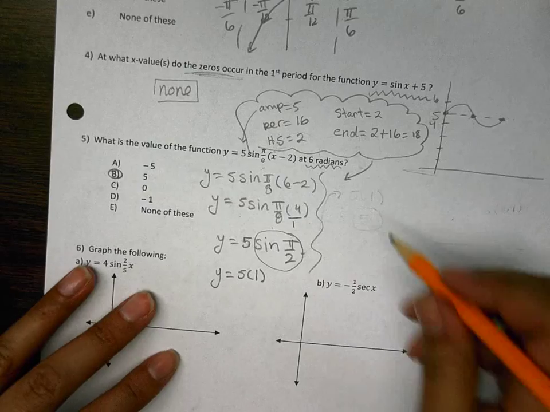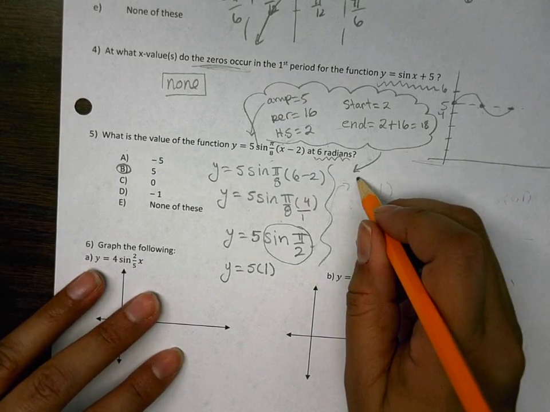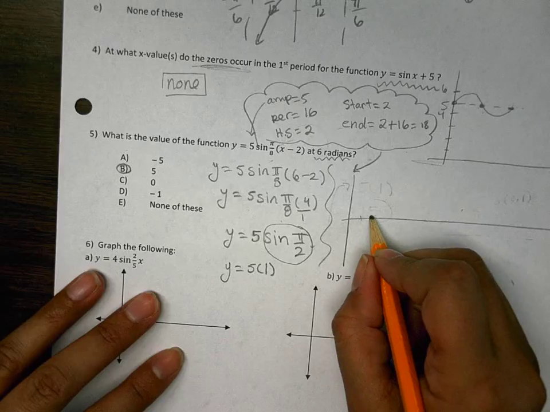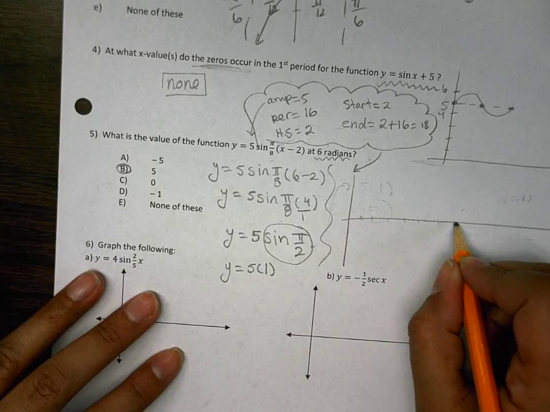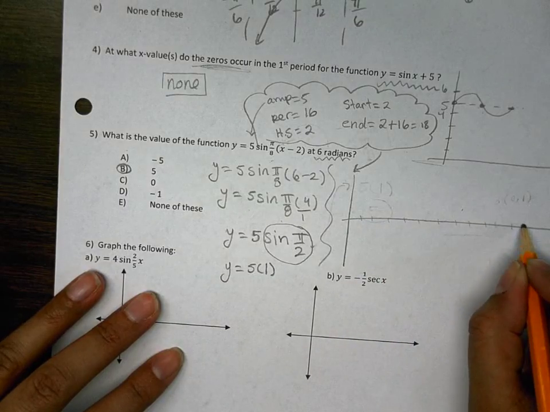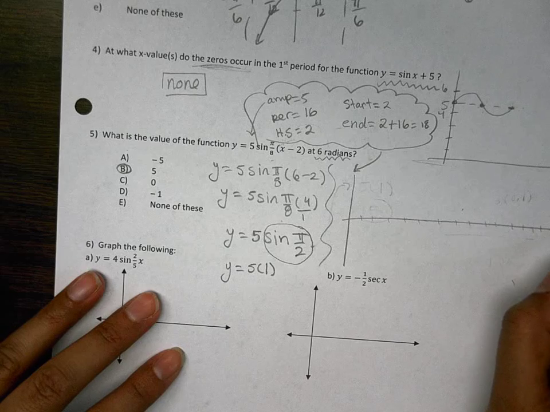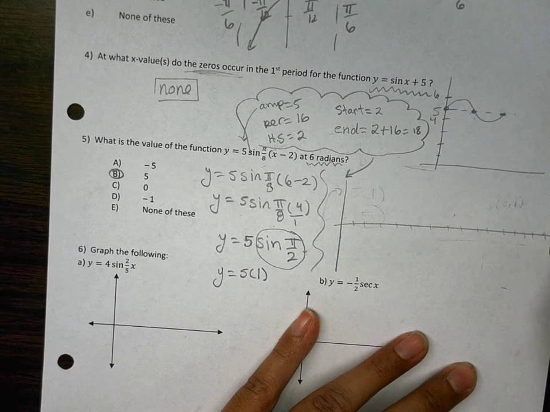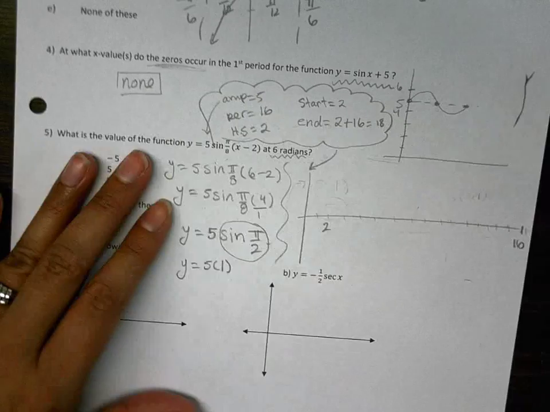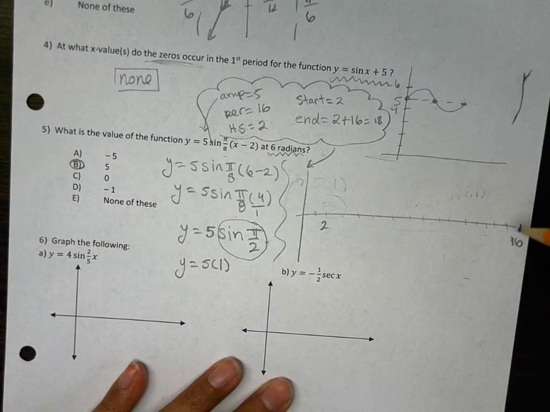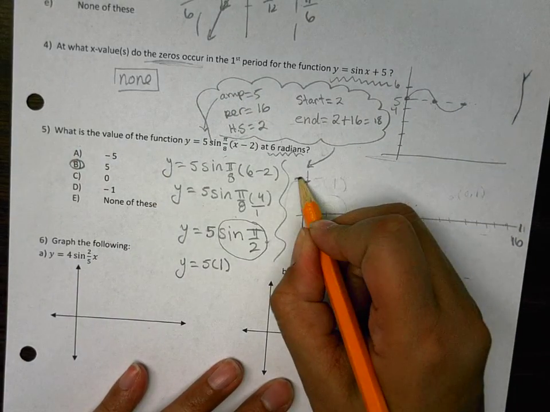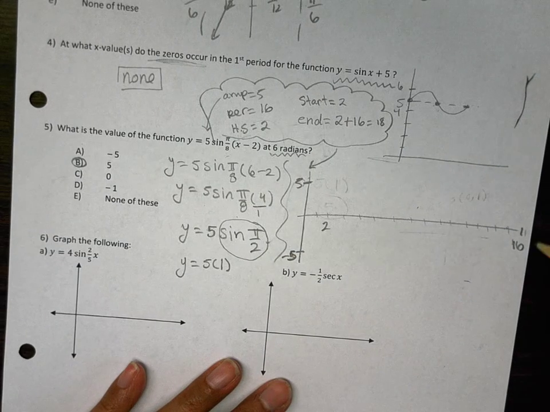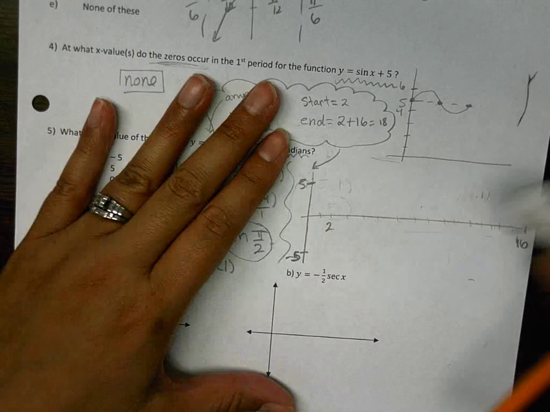All right, so let's get this graph. Start at 2, end at 16. Okay. All right, what's 16 plus, let me write my amp in, sorry. What's 16 plus 2 cut in half? 9.